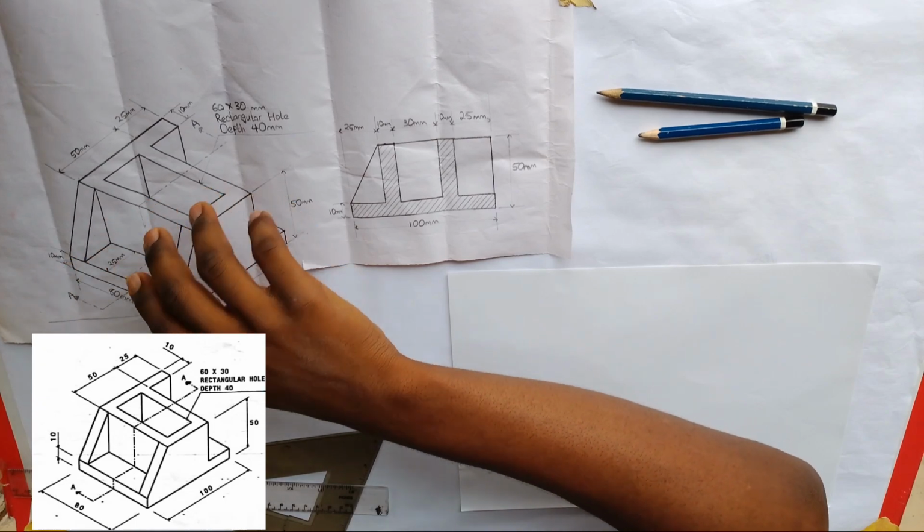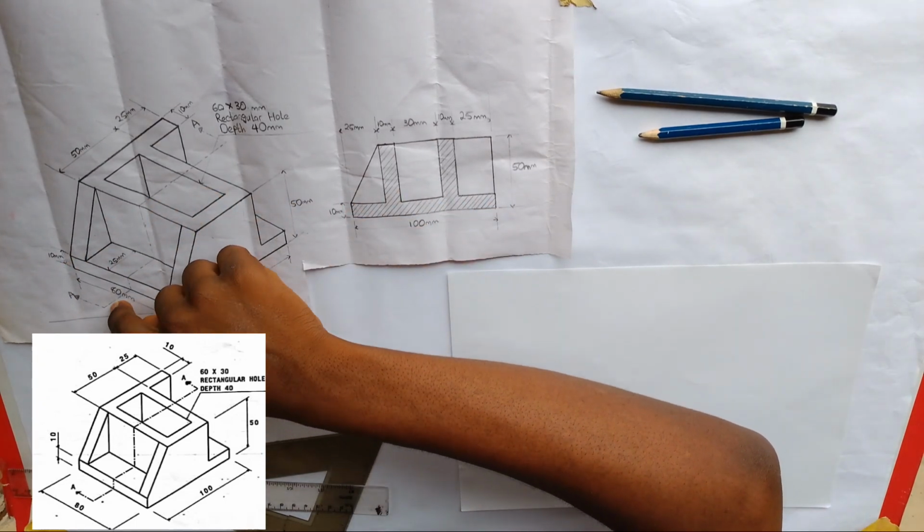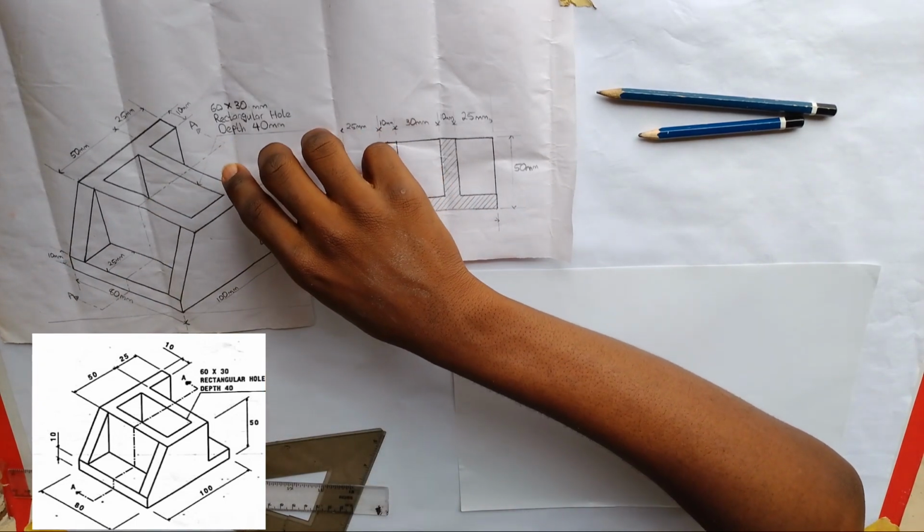When we section the block, it is as if you cut the block into two parts.